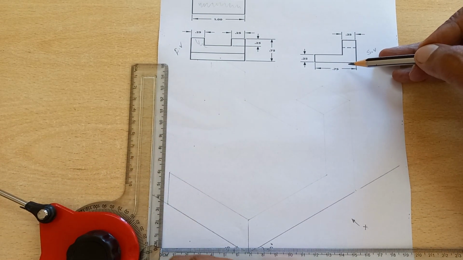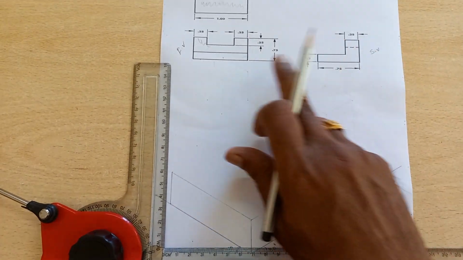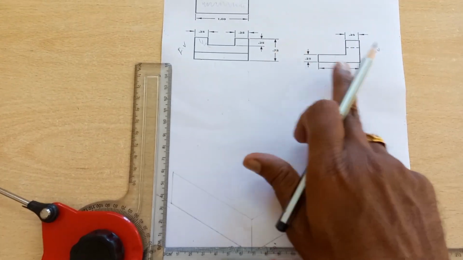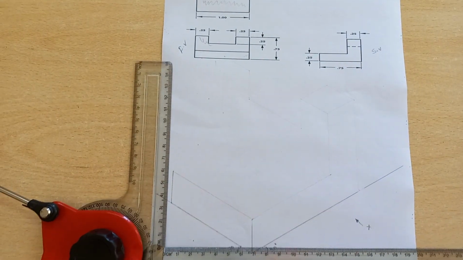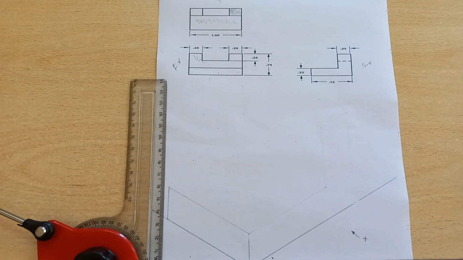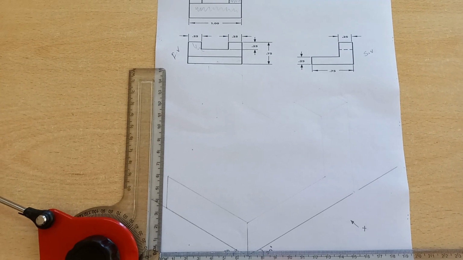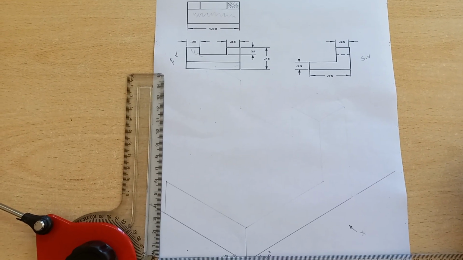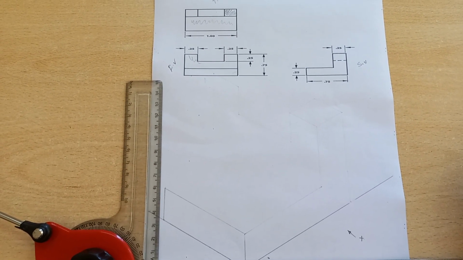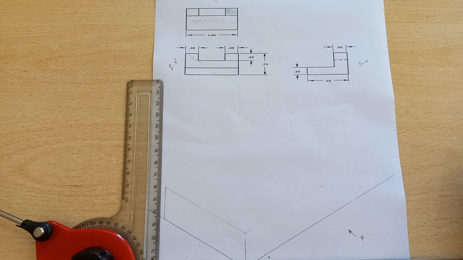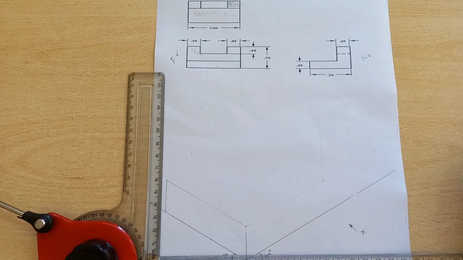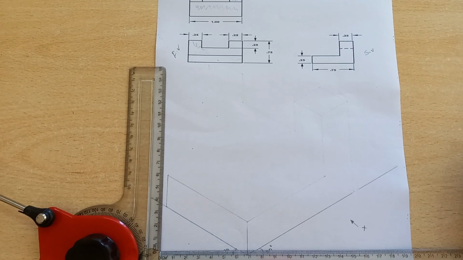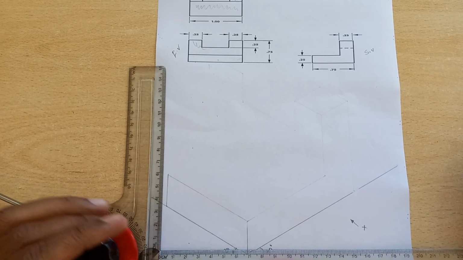Now you can see that front view and side view are side by side, and top view is given above the front view, such that you can notice that this particular problem is given in third angle method of projection, because in third angle method of projection top view will be above the axis and front view will be below the axis. Now you read out the dimensions of the particular figure which is given.